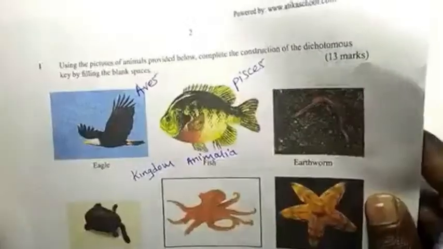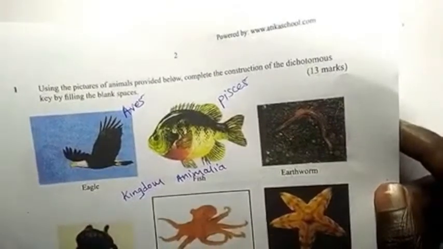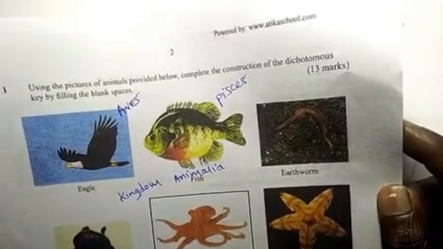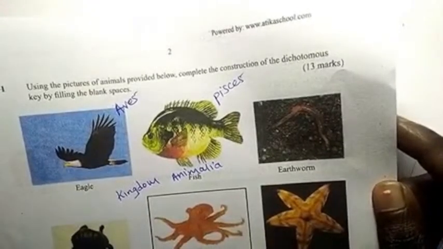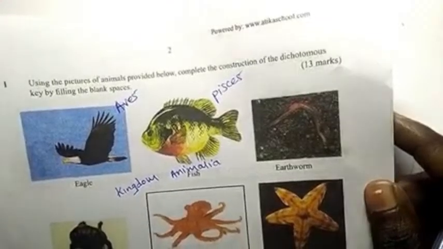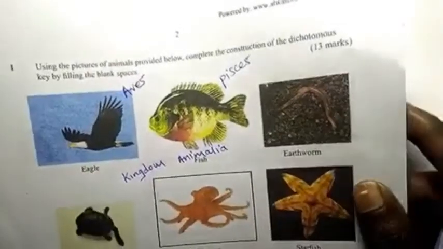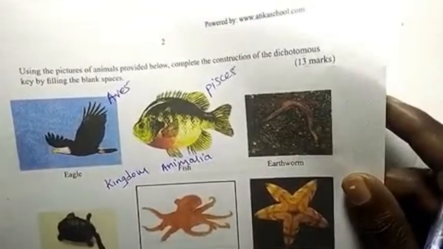Now let's start with question 1. In question 1, as you have seen, it says, using the pictures of animals provided below, complete the construction of the dichotomous key by filling the blank spaces. This dichotomous key is from the topic classification.